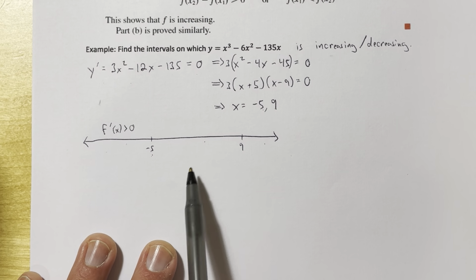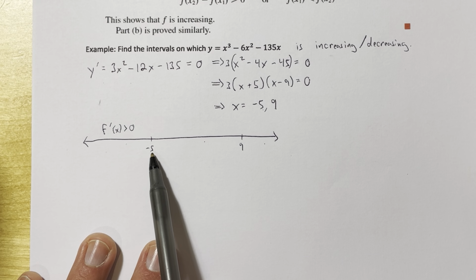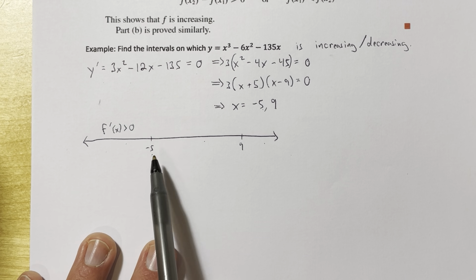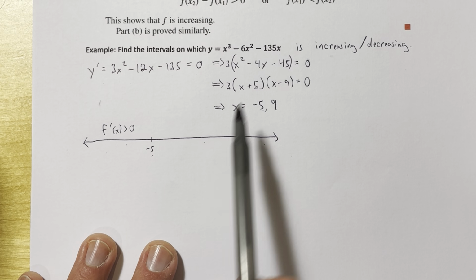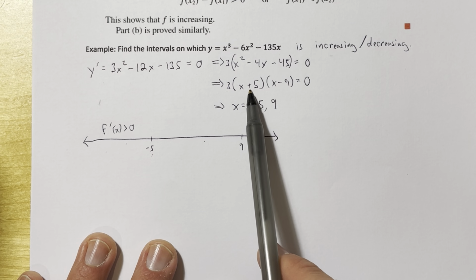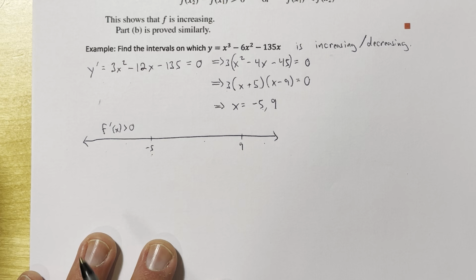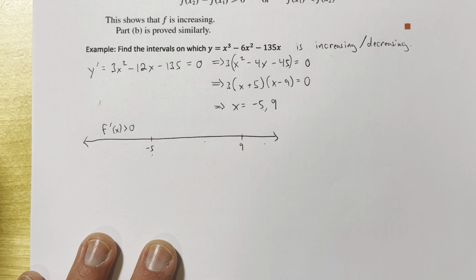What about here? I need a test point, a number between negative 5 and 9 to plug in. Let's use 0. If I plug 0 in, I'm going to get 3 times 5 times negative 9. That's a positive times a positive times a negative, which is negative.